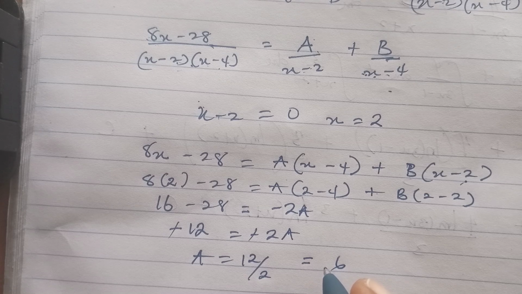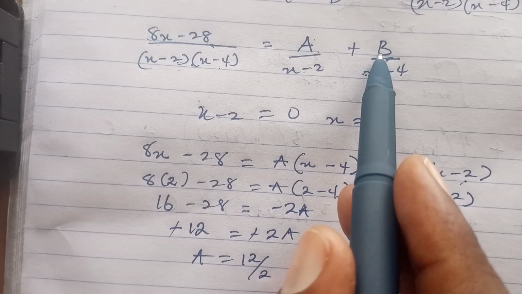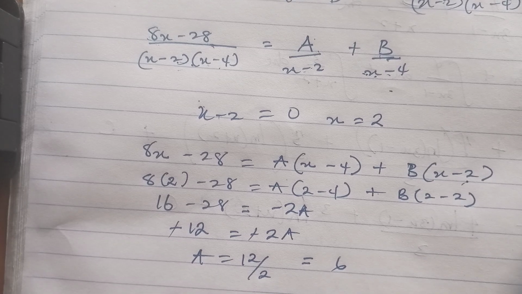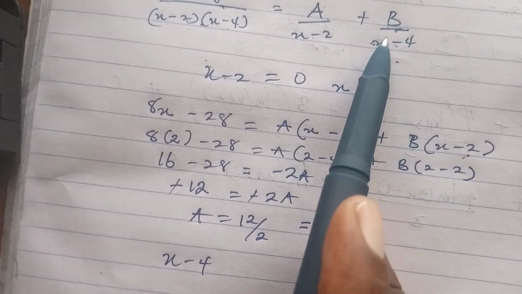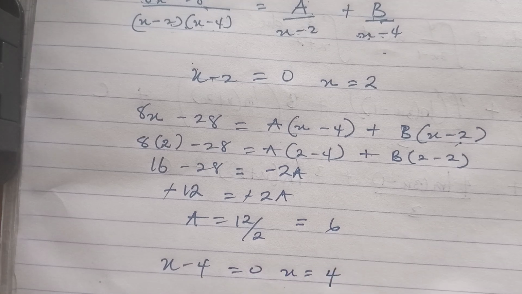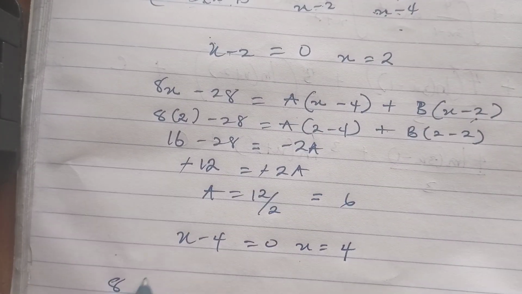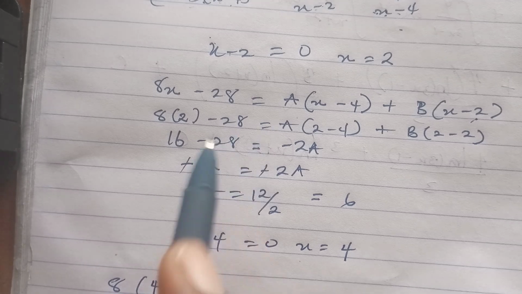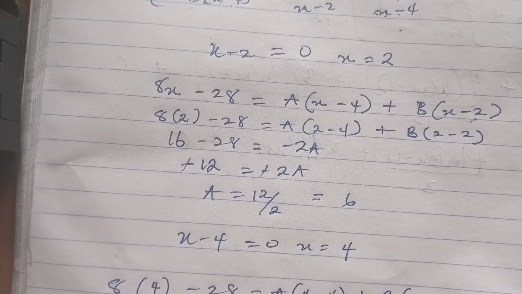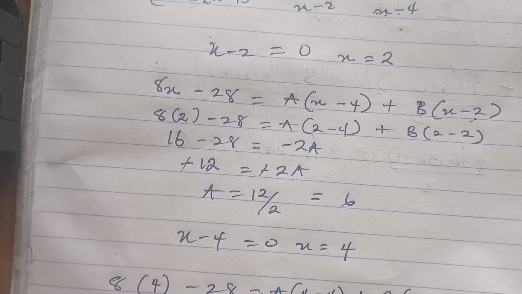How do we find the value of B? To find the value of B, we take the denominator of B, x minus 4, and set it to be 0. So x equals 4. We do the same thing again. We write this equation again: 8 into 4 minus 28 equals A(4 minus 4) plus B(4 minus 2). So this is 32 minus 28 equals, 4 minus 4 is 0.